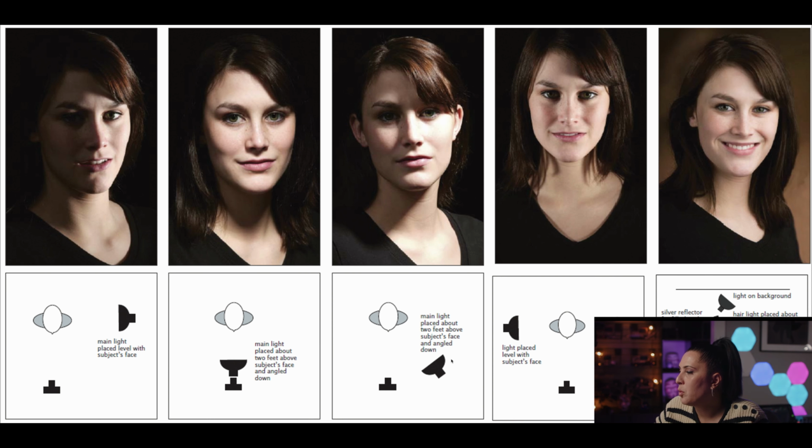So here with Rembrandt, your main light is placed about 2 feet above the subject's face and angled down. On side lighting modified, you have a key light here, and they're just blasting against the face. And you've got the camera in front of the subject. So there's no dark sides of the face. It's just a look, depending on what you want to achieve.